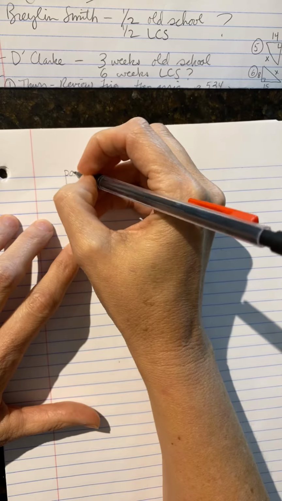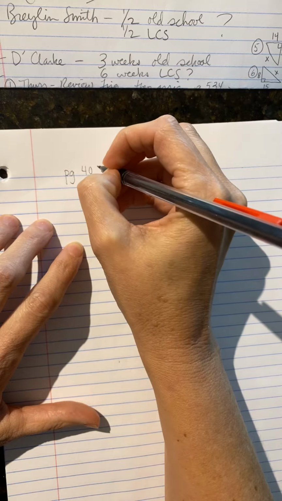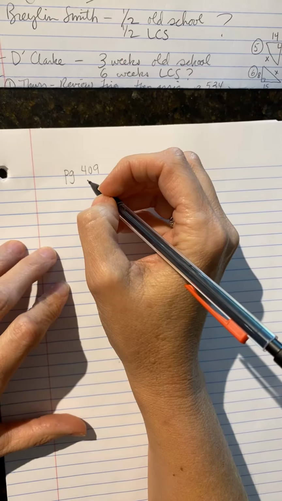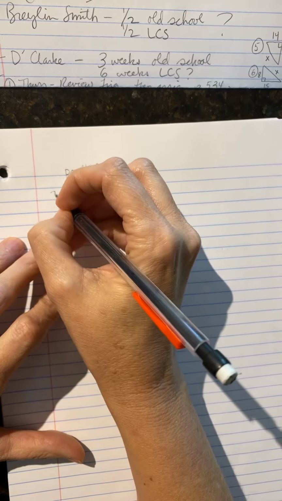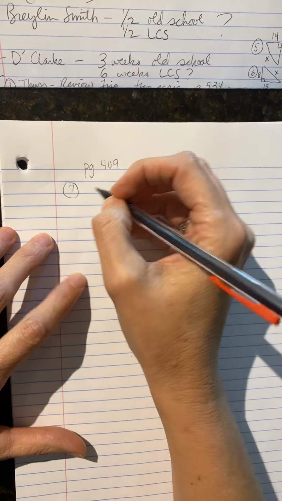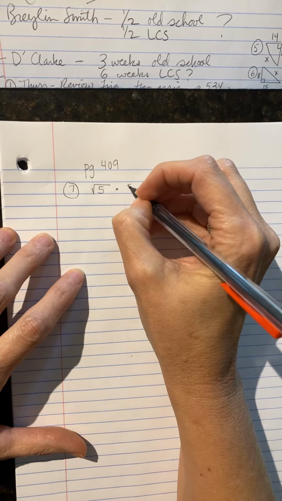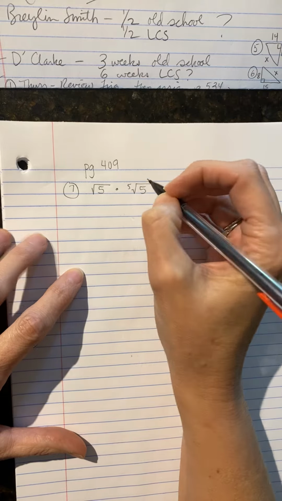So these are just select problems from page 409, the last assignment that you were assigned. So I picked out some problems. Number 7 looks like one that might give you trouble. Square root of 5 times fifth root of 5.